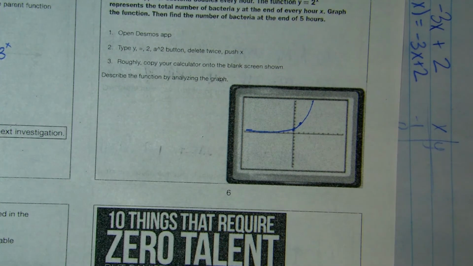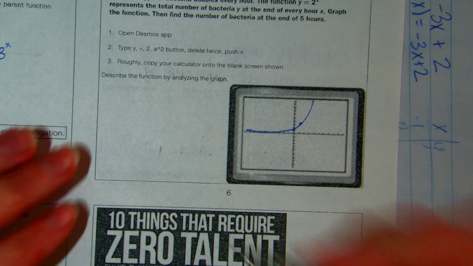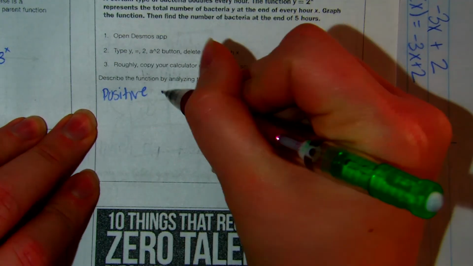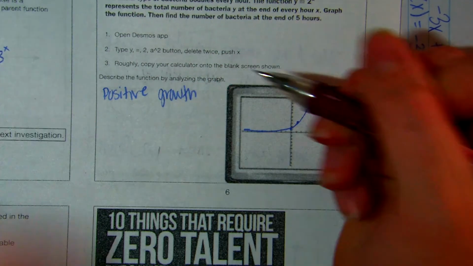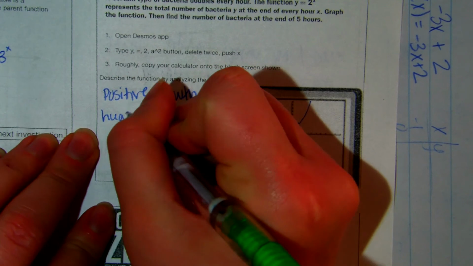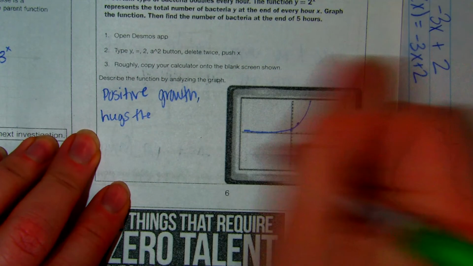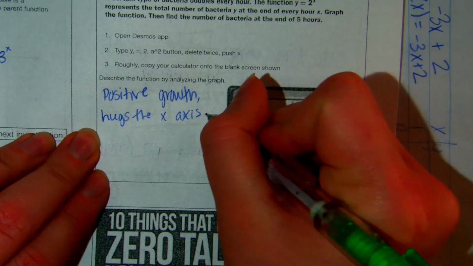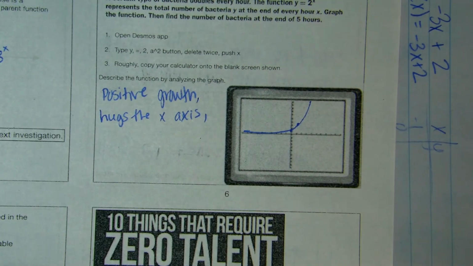So describe the function by analyzing the graph. So it's a positive growth, hugs the x-axis. I'd say this, yeah, positive growth. If I had to talk about slope, it would be positive. But let's go and look at slide 7. It asks us some questions here.